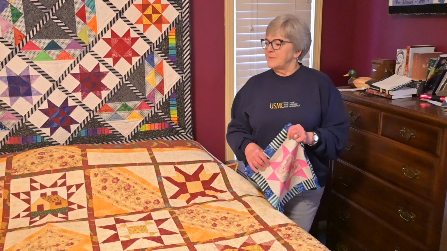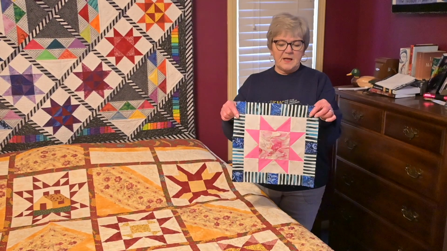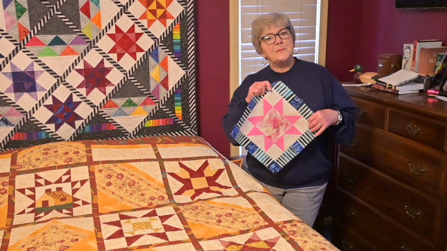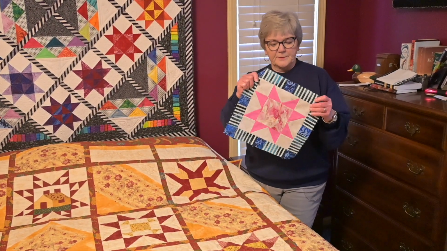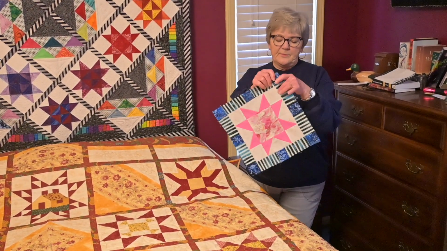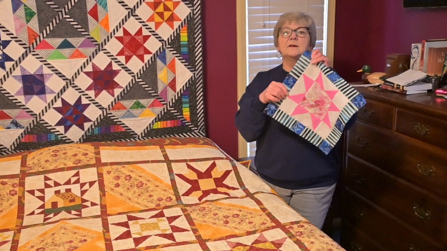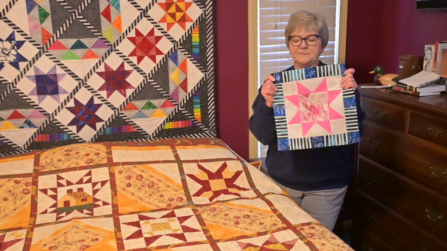Hi there, it's Claudia Lash, and today I'm going to be talking about sawtooth stars or variable stars, because the first block in our 2023 block of the month is a sawtooth star. And now this one is behind, has a frame around it.